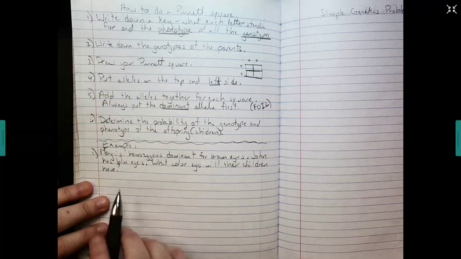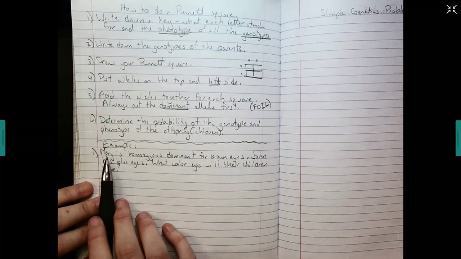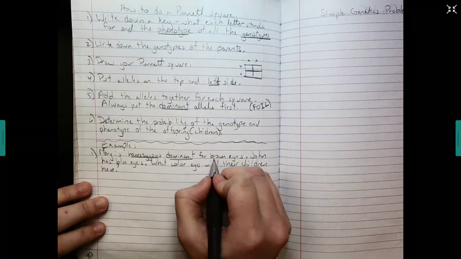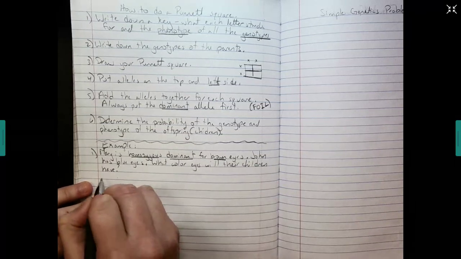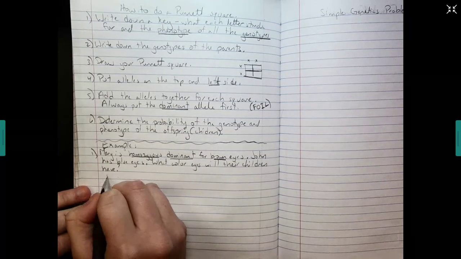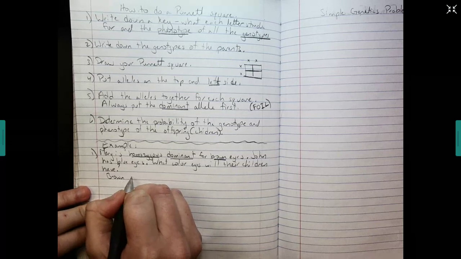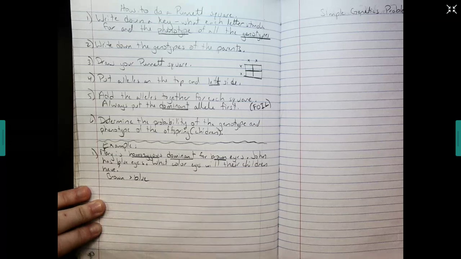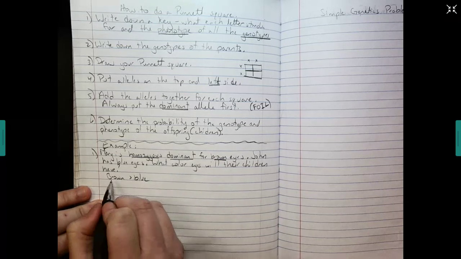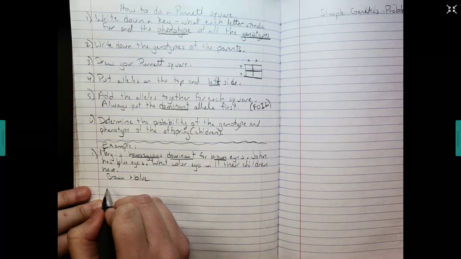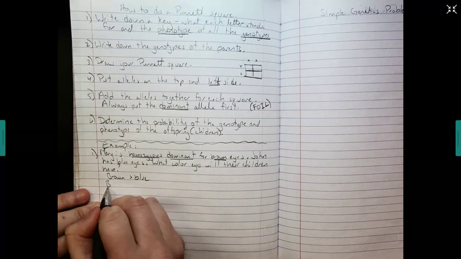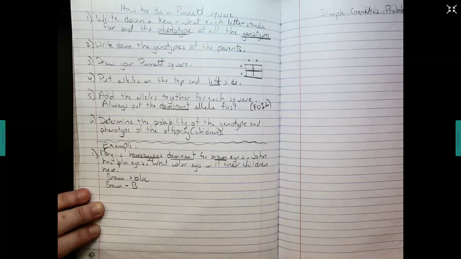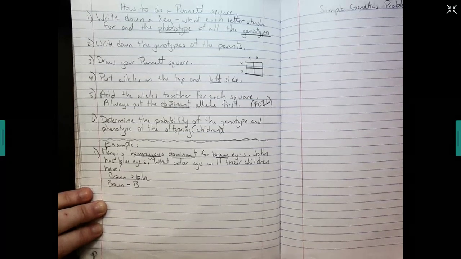So we know from our example, Mary is homozygous dominant for brown eyes. So we know that brown is dominant to blue, okay? So that means if you have brown eyes, you're going to have an uppercase B. And I'm going to use B because I feel like it.